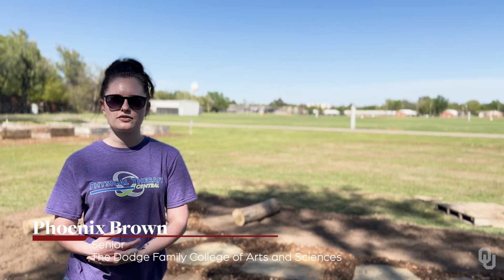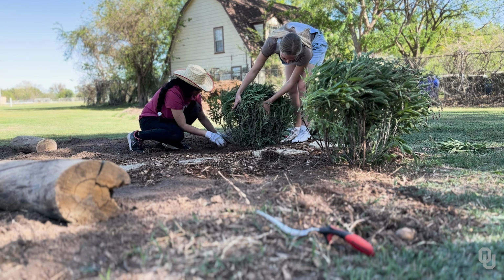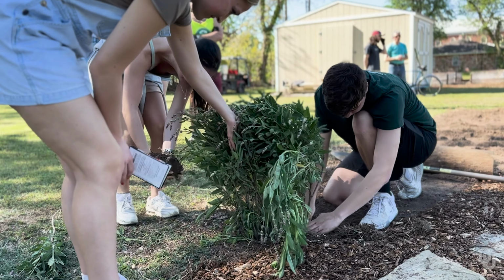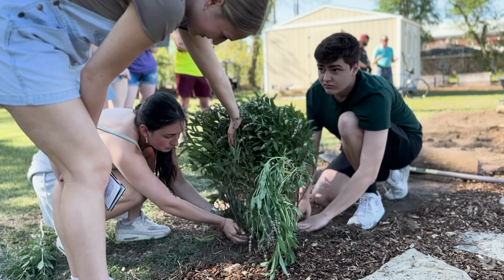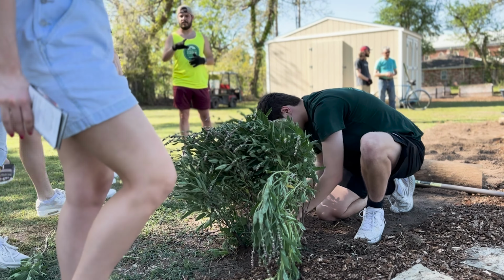So two semesters ago, me and a couple of my classmates decided that we wanted to do a service project for our class. And so we deliberated a little bit, and then we decided that we wanted to do a pollinator garden. Pollinators are just so important to the foundation of life, basically, biodiversity.